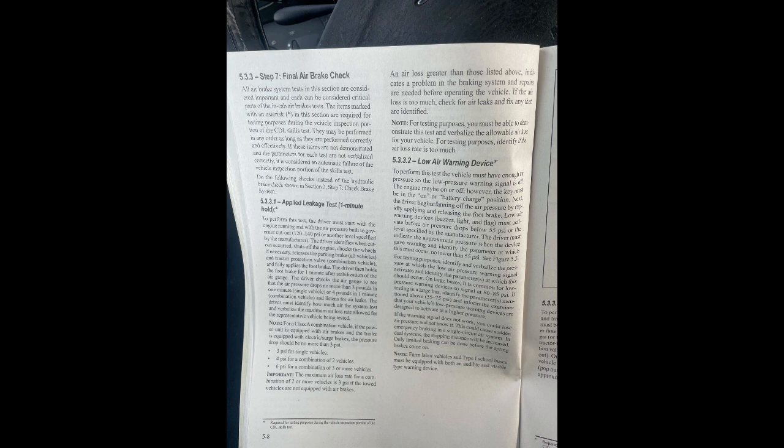5.3.3.1 Applied leakage test, 1-minute hold. To perform this test, the driver must start with the engine running and with the air pressure built to governor cut out, 120 to 140 psi or another level specified by the manufacturer. The driver identifies when cutout occurred, shuts off the engine, chocks the wheels if necessary, releases the parking brake, all vehicles, and tractor protection valve, combination vehicle, and fully applies the foot brake.